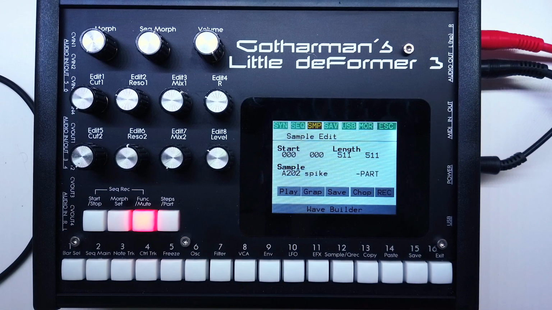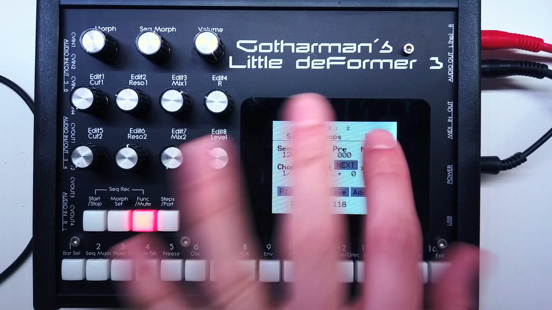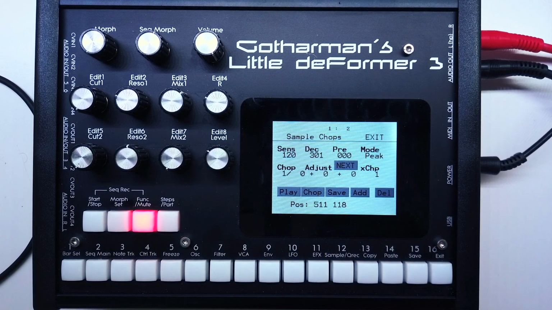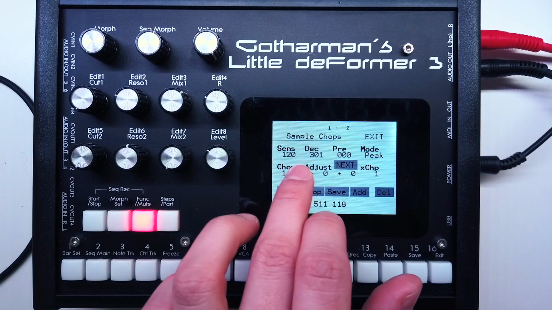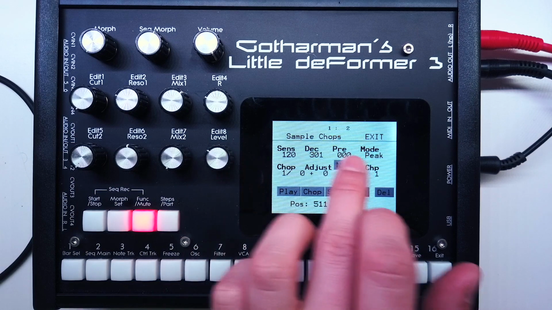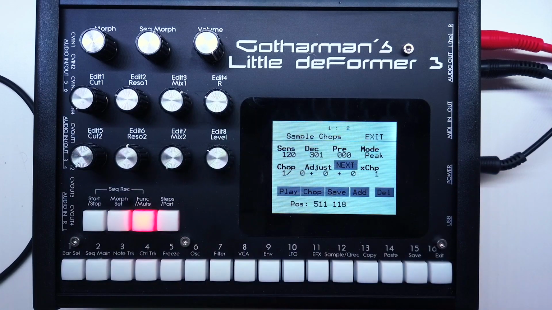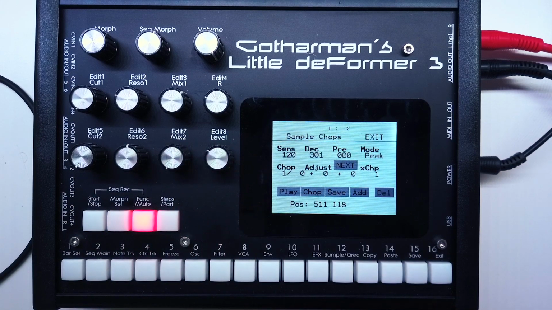Now the Little Deformer 3 also has a chop mode, which is different from the graphical waveform editor, which I just showed you. And you get to this chop mode by pressing the chop button on the sample edit page. And this looks a little cryptic at first, but it's really just similar to other auto chop mechanisms in other instruments. We have a sensitivity parameter, a minimum length or decay parameter. We have also like a pre-parameter which can nudge the start point a little bit forward if we get clicks on the beginning of the sounds.